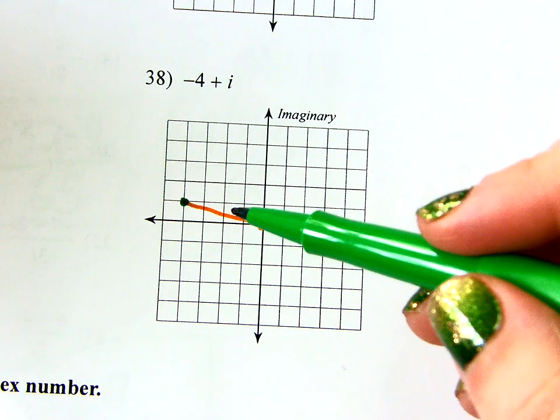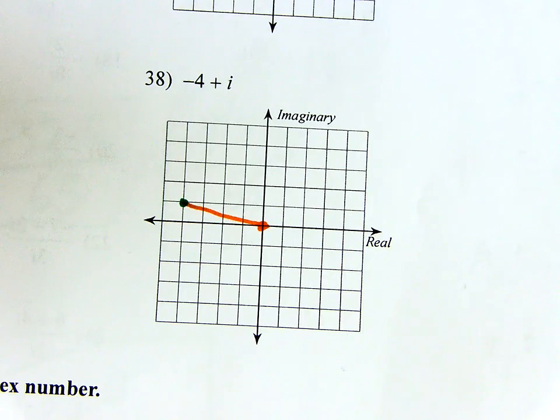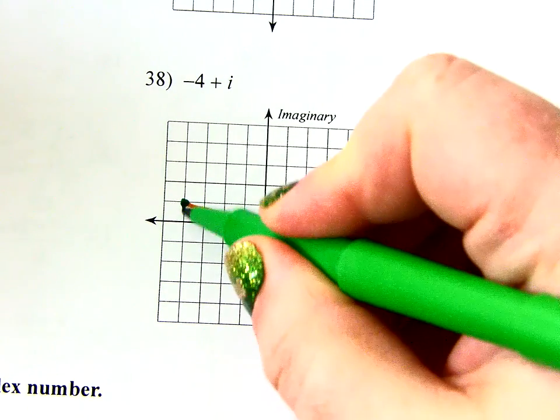You do what? I'm thinking about the trig. Like you could do 4 and then 1 and then... You're exactly right. Turn it into a triangle.